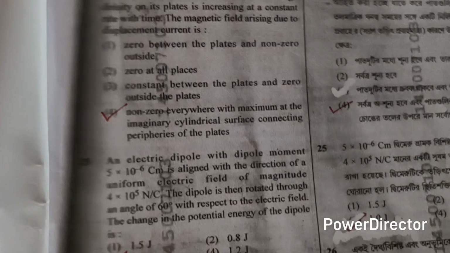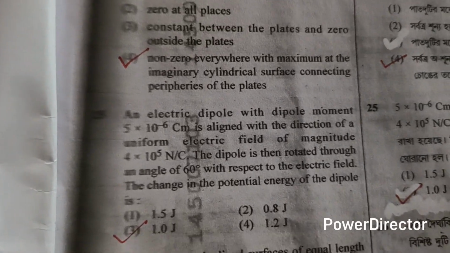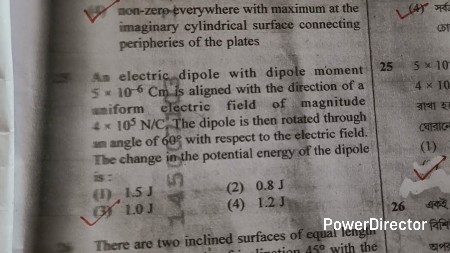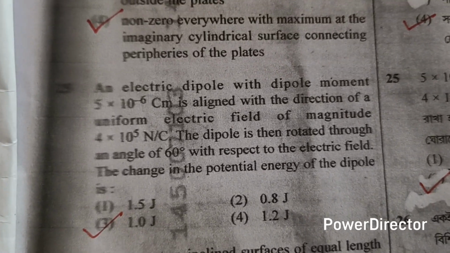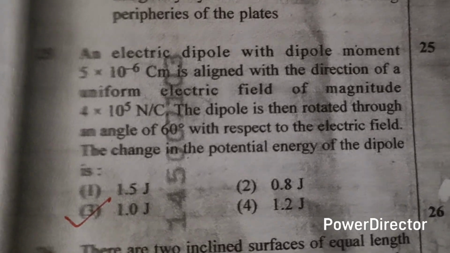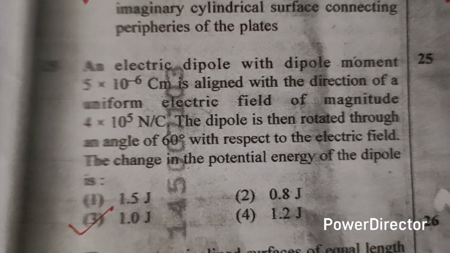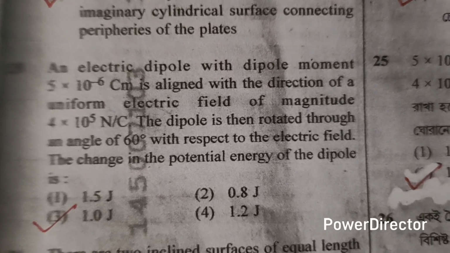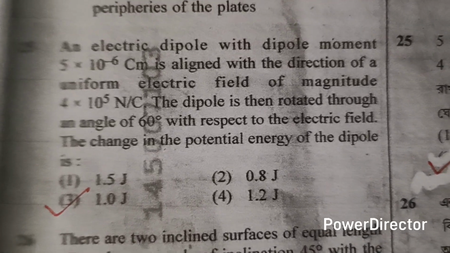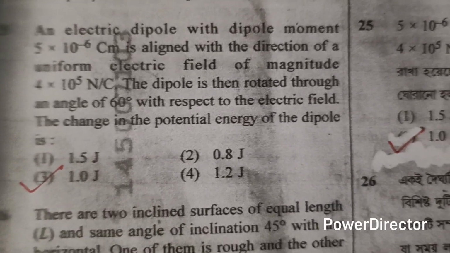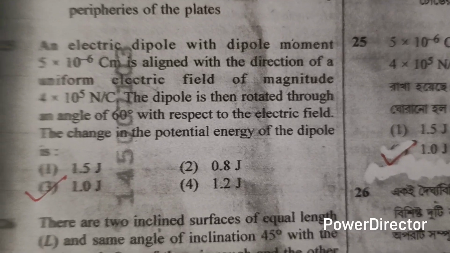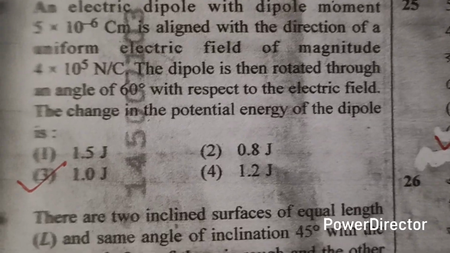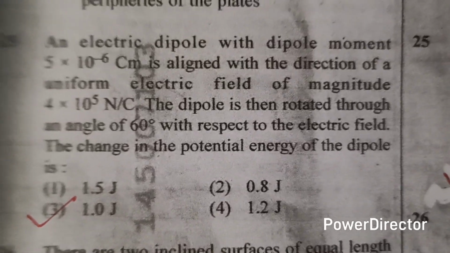Now, question number 25. An electric dipole with dipole moment 5 into 10 to the power minus 6 coulomb meter is aligned with the direction of uniform electric field of magnitude 4 into 10 to the power 5 Newton per coulomb. The dipole is then rotated through an angle of 60 degree with respect to the electric field. The change in the potential energy of the dipole is.